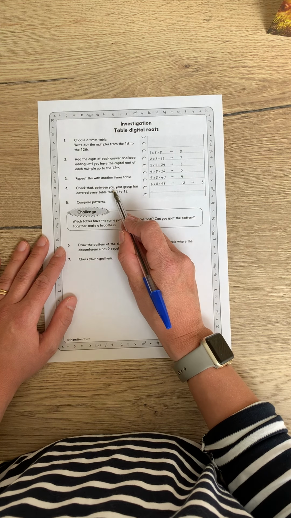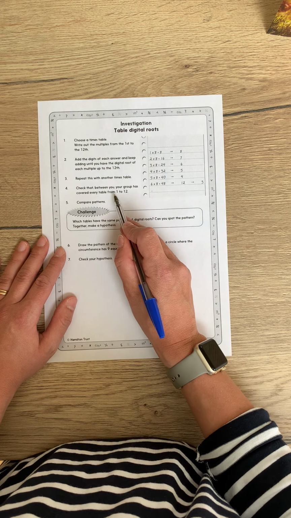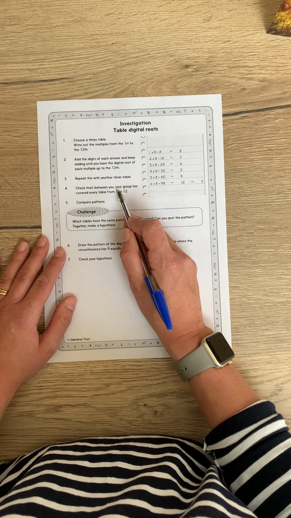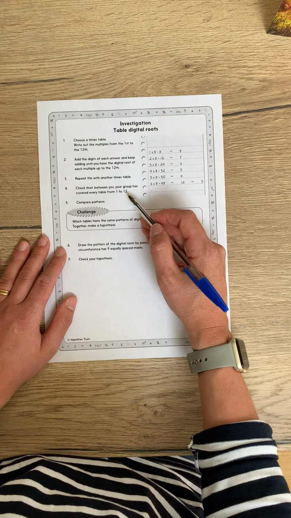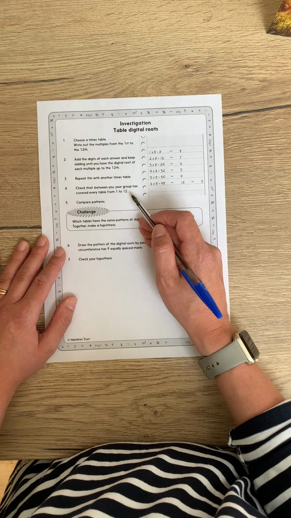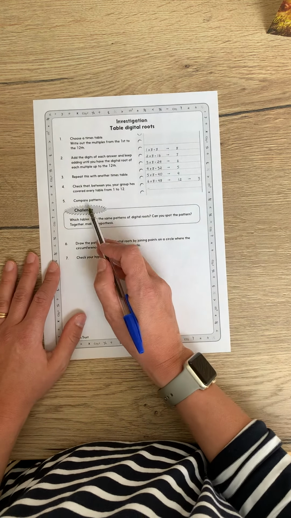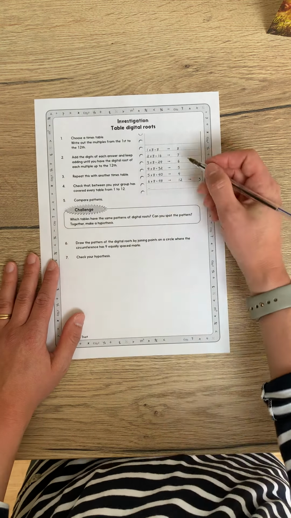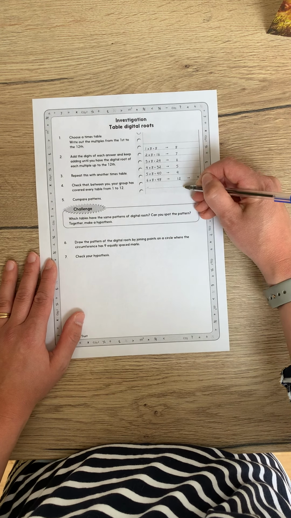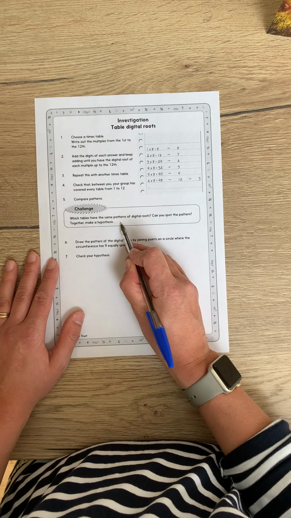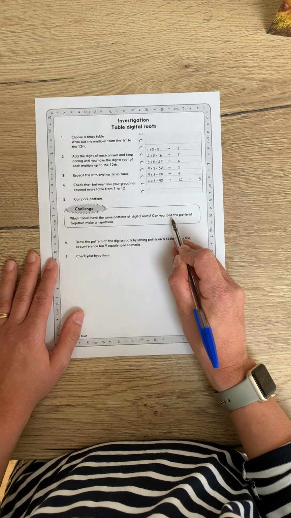Check that between you, your group has covered every table from 1 to 12. Obviously, this step you're not going to be able to do because you're not in a group. You could ask family members to do different times tables. I would say try to aim to do 4 or 5 and look at the patterns. Compare the patterns that you will have between your different times tables. Which tables have the same patterns of digital roots? Can you spot the pattern?